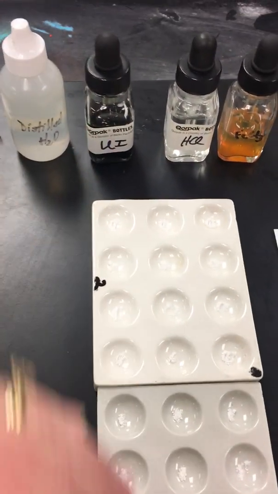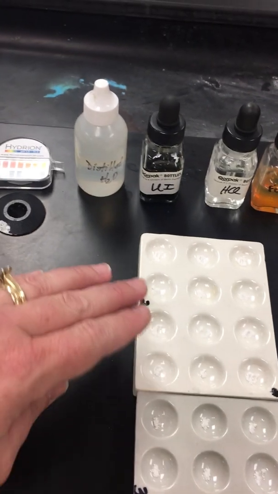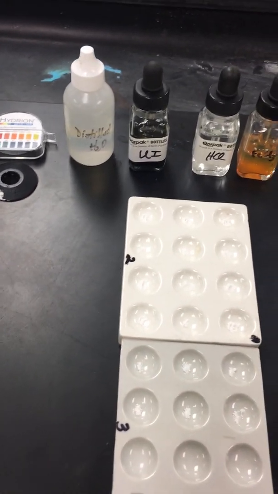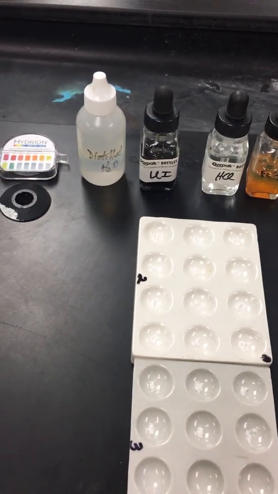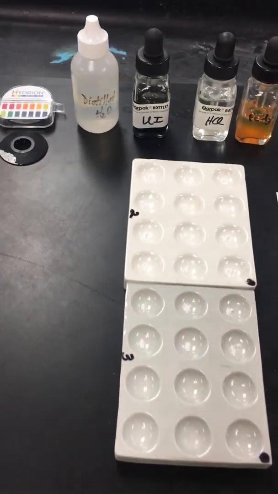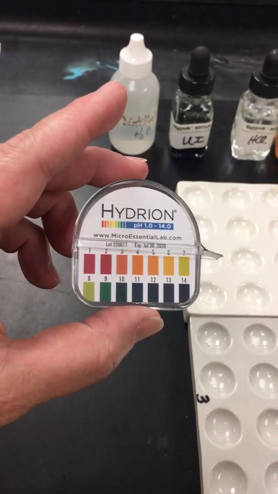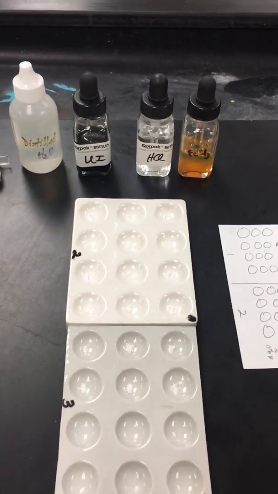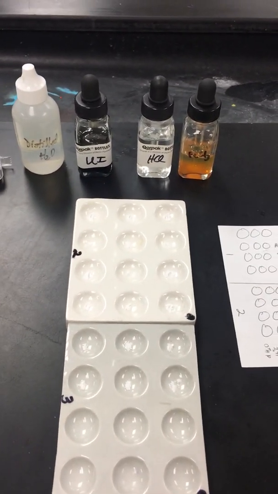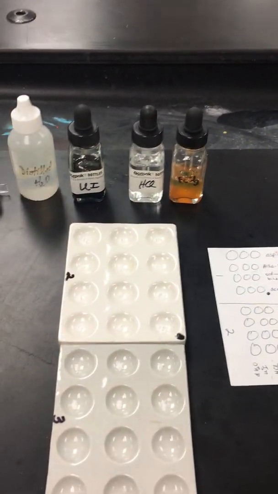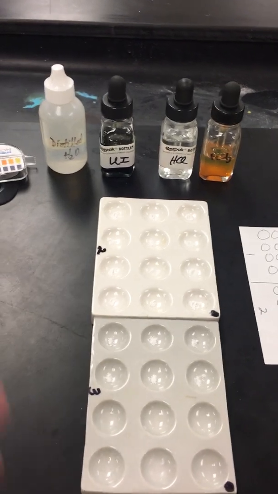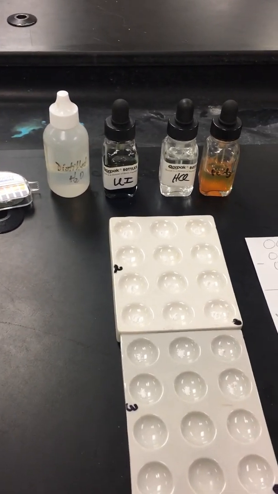And then going down our columns, in the first column we're going to add distilled water to see if it dissolves, and then we're going to add UI, which is a universal indicator. It will change color based on pH, and we will compare that to the chart that I have on the pH scale. The second column we're going to add hydrochloric acid, see that reaction, and then in the fourth column we're going to add iron chloride and see that reaction. So those are going to be the tests that we're going to run today.